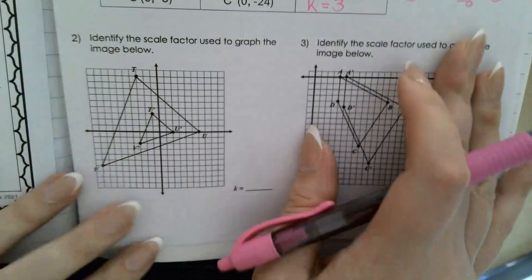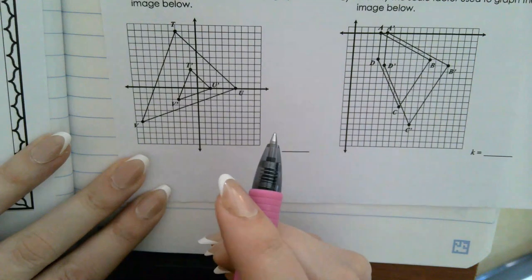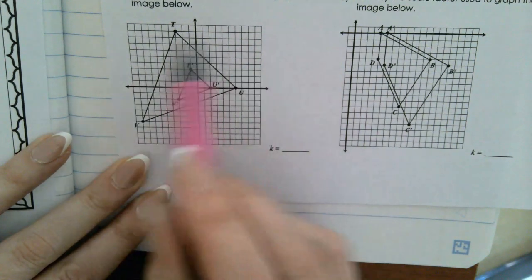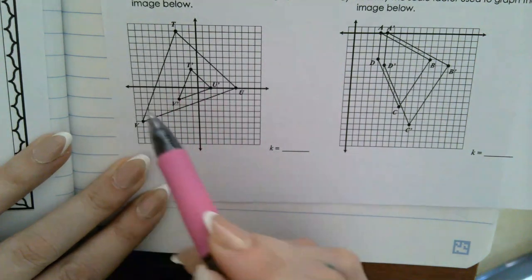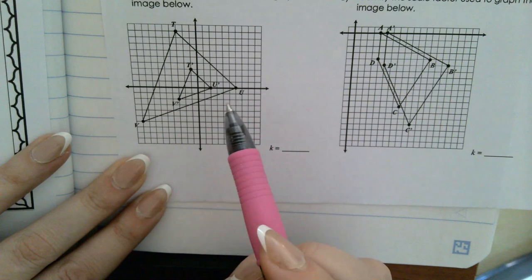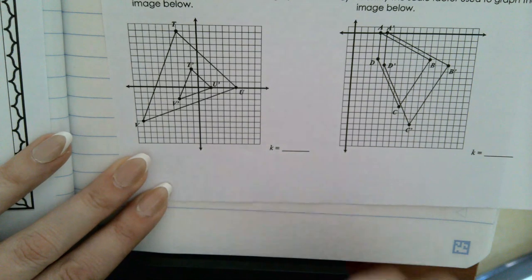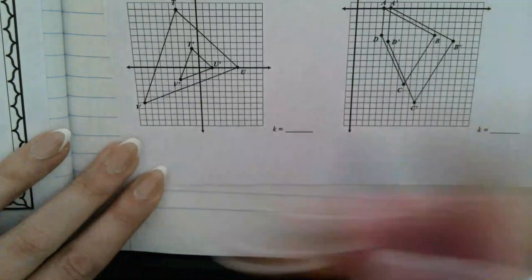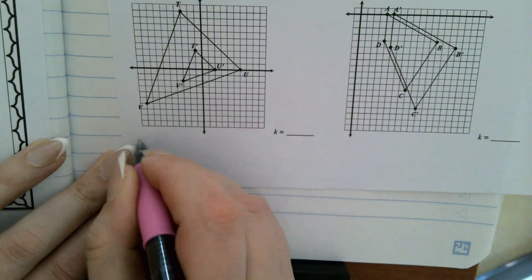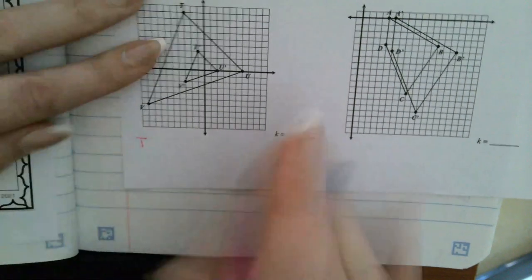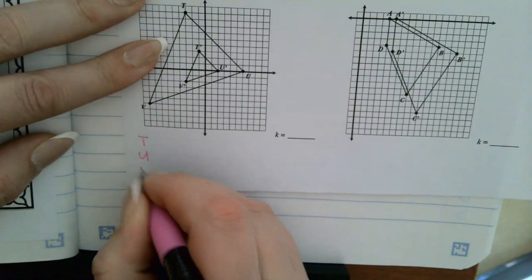So we're going to look at our old and our new. First of all, which is the old? Which is the original, the big triangle or the small one? The big one is your original because it does not have the prime markings, okay? So that's my old. So I'm going to need the coordinates for T, U, and V.